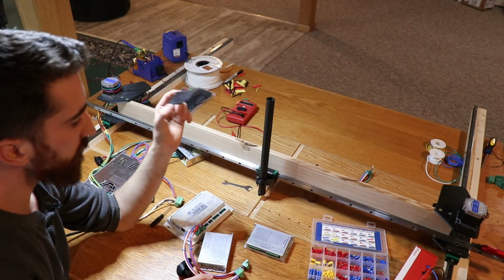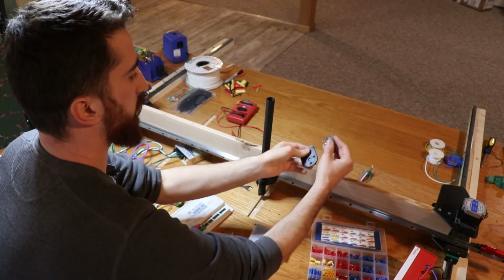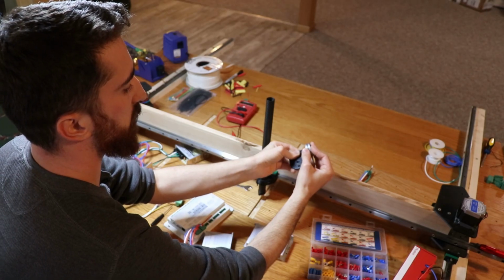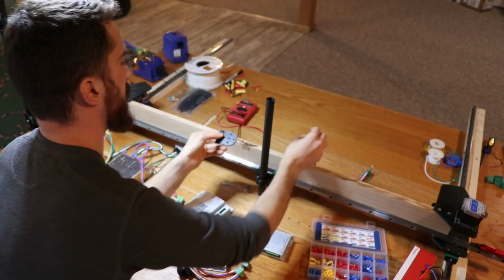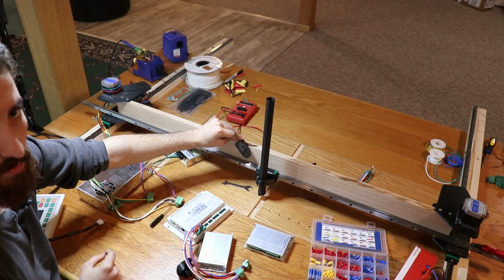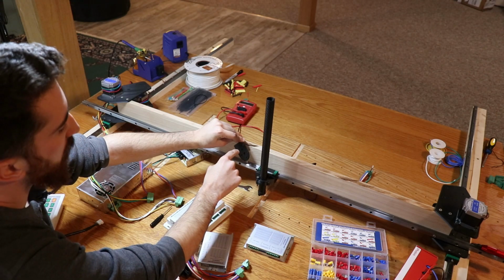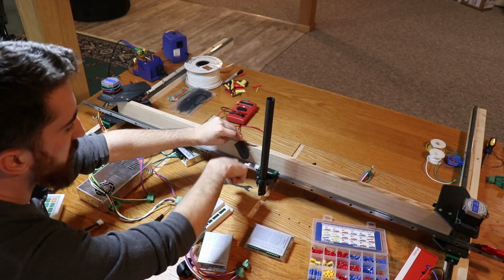So this piece right here will connect to the stepper motor, and the mirror will be set at its correct location, and then it'll go down this tube for cutting.